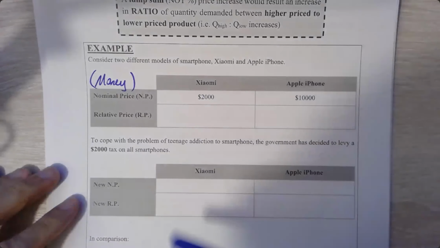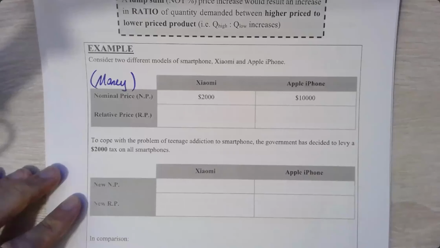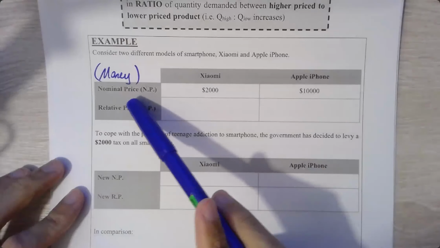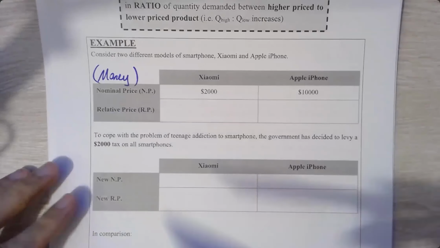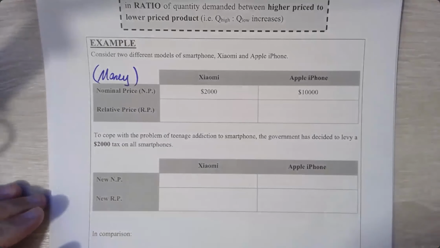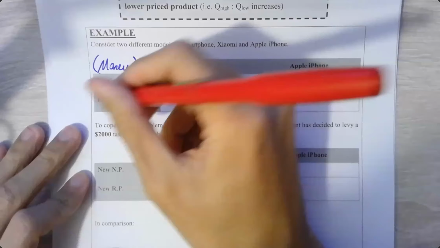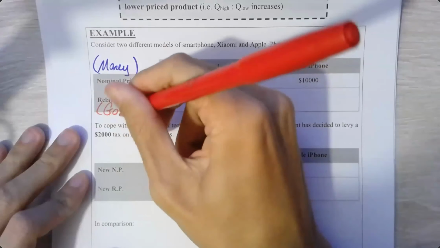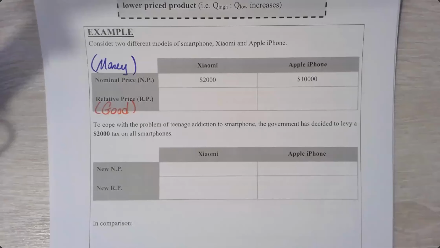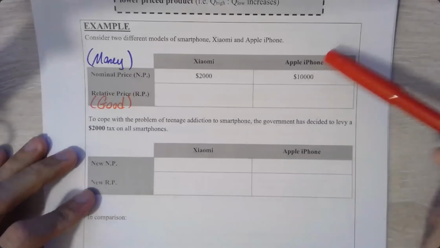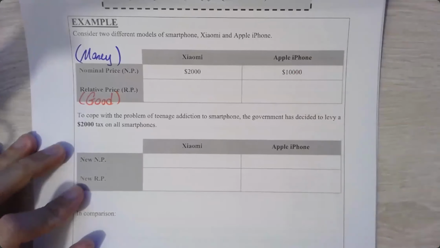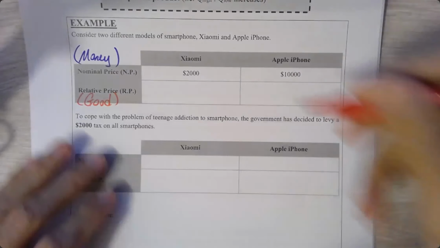Now let's look at what our relative price is. Relative price means price measured in terms of another good. We use the other good to measure how expensive something is. For this example, Apple is 10,000 and Xiaomi is 2,000.